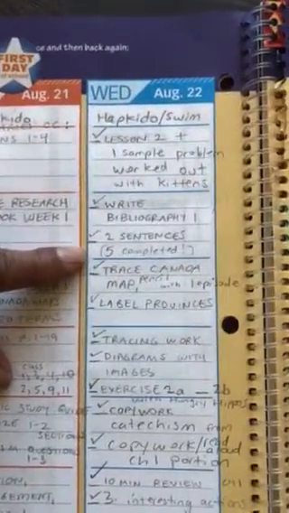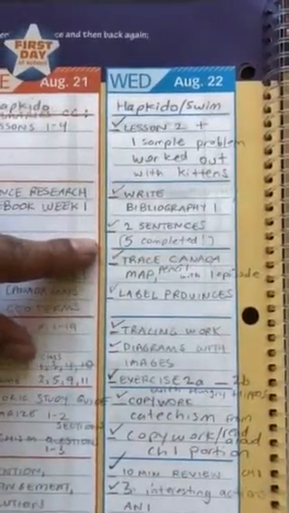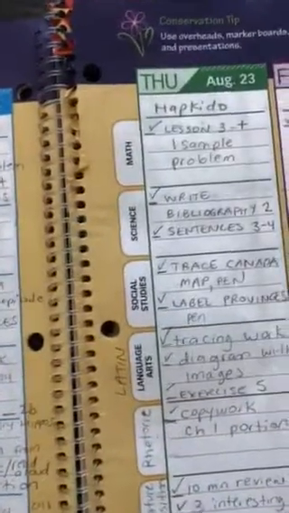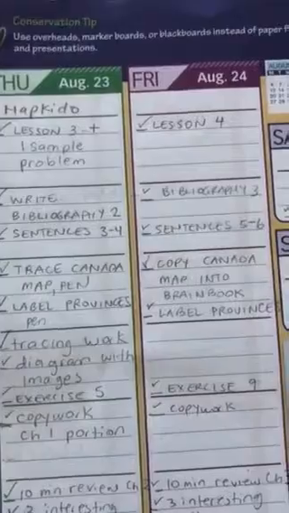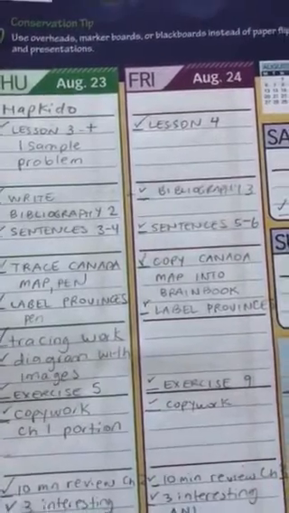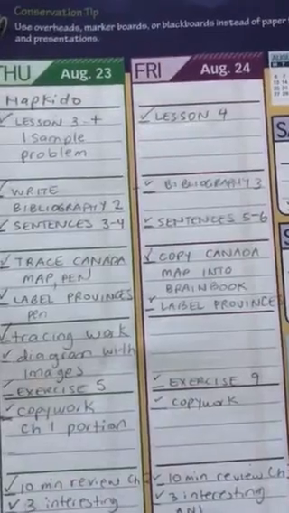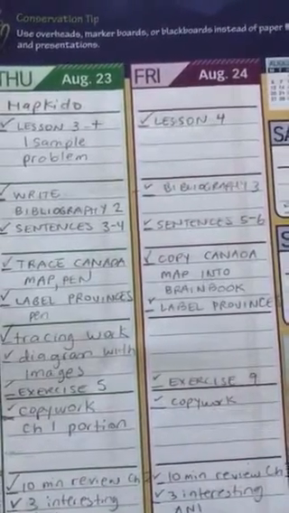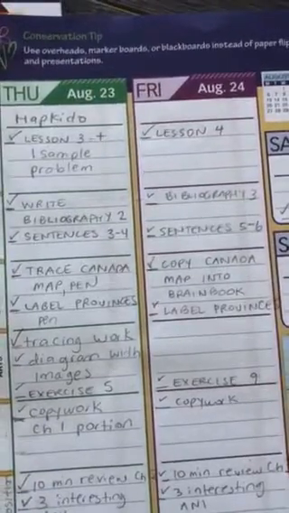He did 2 of his sentences, at least that was the goal on Wednesday, but it turned out he did 5. So we didn't have to do any more on Thursday. We can check that off. And then on Friday, if he had a bibliography 3, that's what he did. And again, he had already finished everything on Wednesday. So we were pretty much done with science.